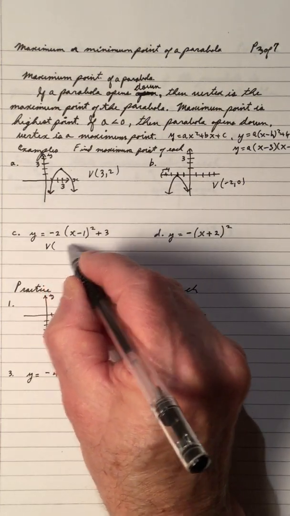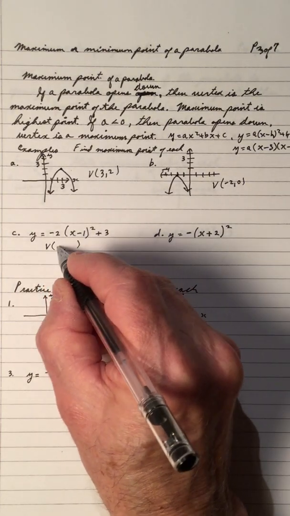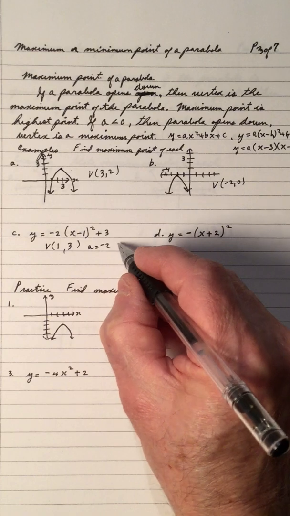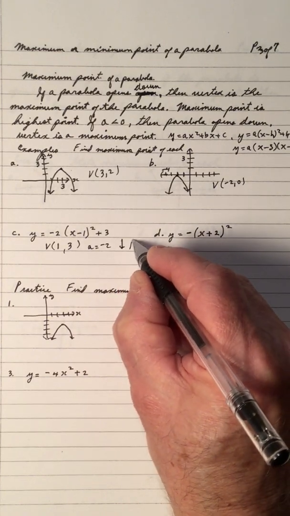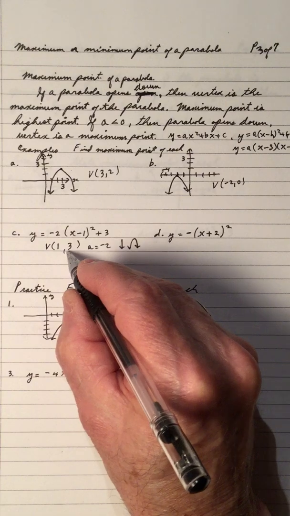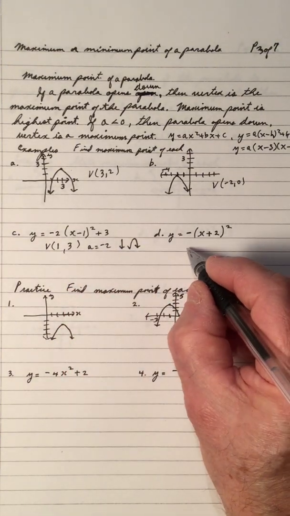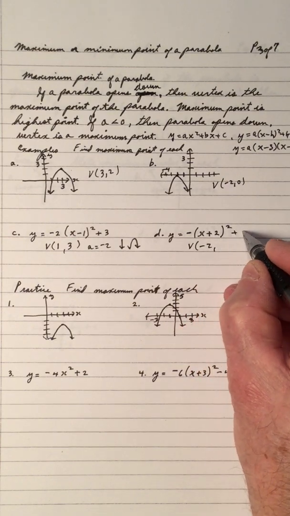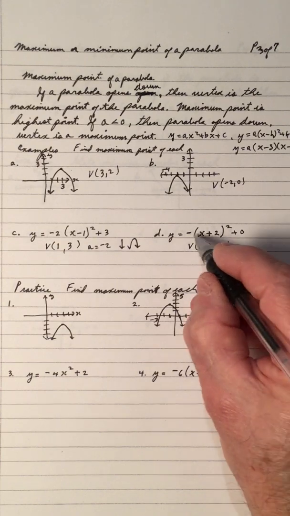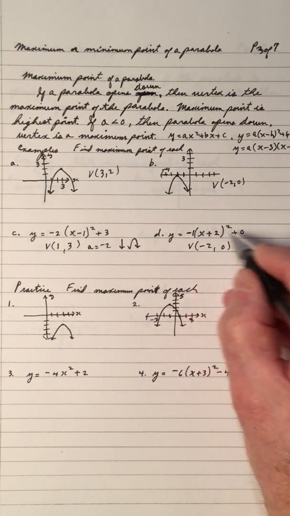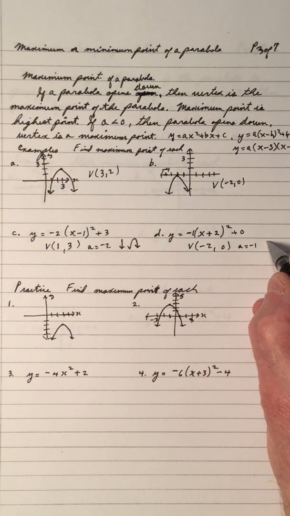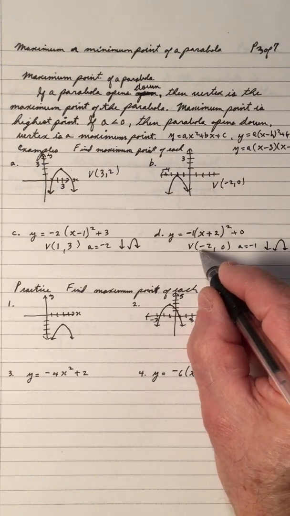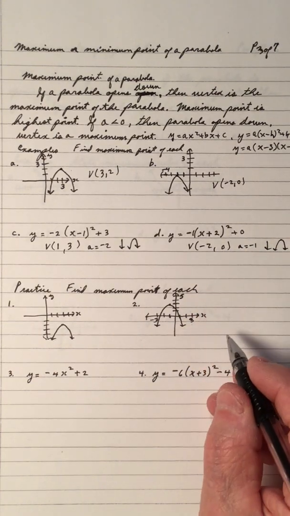And we have a vertex of this parabola. It's going to be the opposite of -1, which is 1, and a 3. And a is -2, so that means the parabola opens down, so it's doing this. So this is the maximum point in the parabola. And the vertex of this parabola is x is -2, and the number on the end is a 0. And it's a negative. a is -1, so the parabola opens down like this. So that vertex, which is -2, 0, is the maximum point.